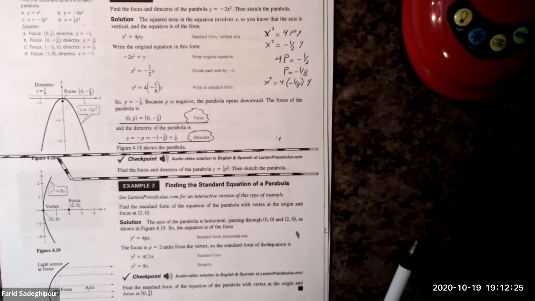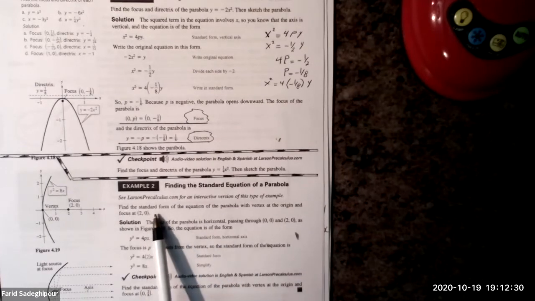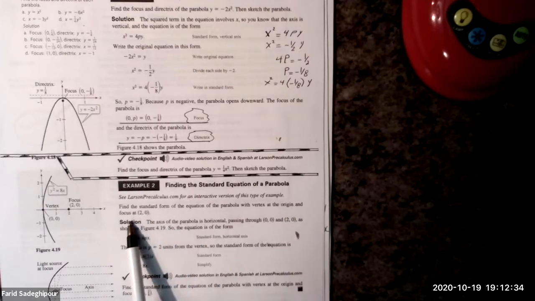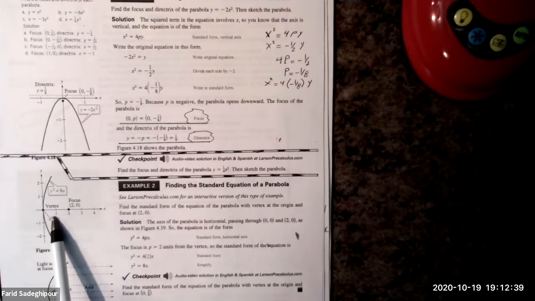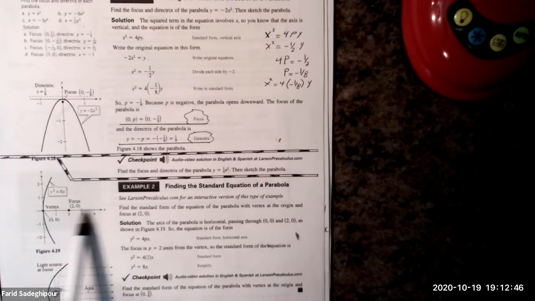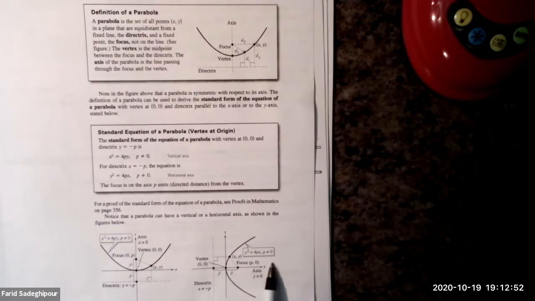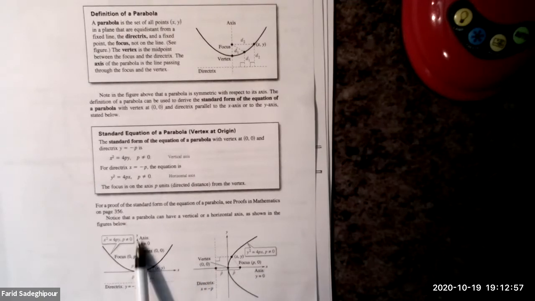And then the next one: find the standard form of the equation of the parabola. Vertex is the origin and focus is at (2, 0). According to this picture here, when the focus is on the x-axis, then you have this one, because when the parabola opens up or down, the focus is on the y-axis.